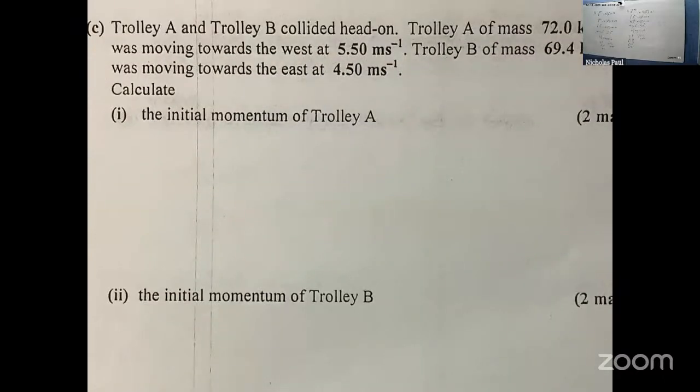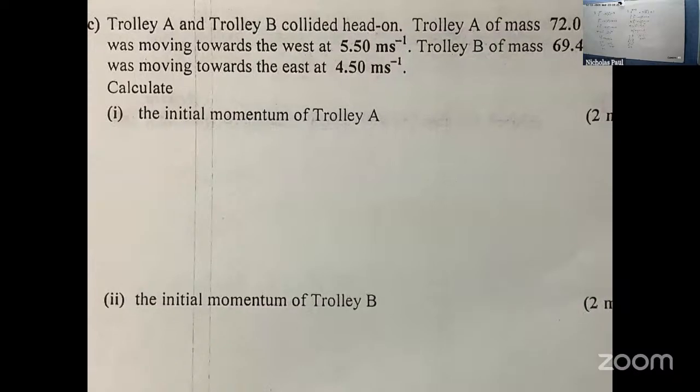We'll take a little read. Draw a little diagram showing before and after, and see if you can answer what they want you to work out. If you can't see that, take a little picture and zoom in. Try that, please. Trolley A and trolley B collide head on. They give you the info about trolley A and info about trolley B. Find the initial momentum, and then they will ask you something after. You have to draw that down, go right ahead.